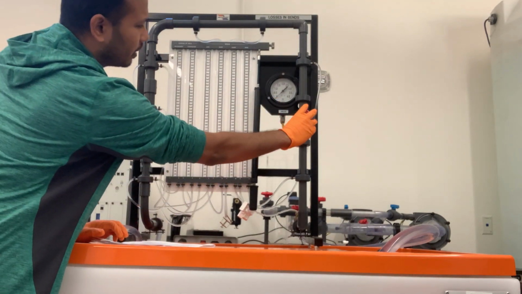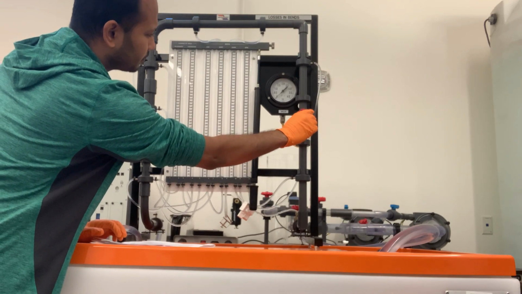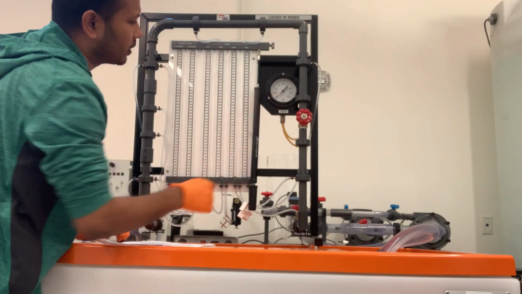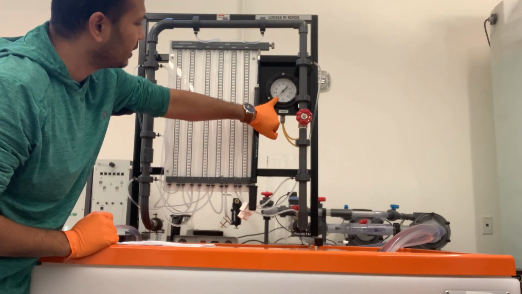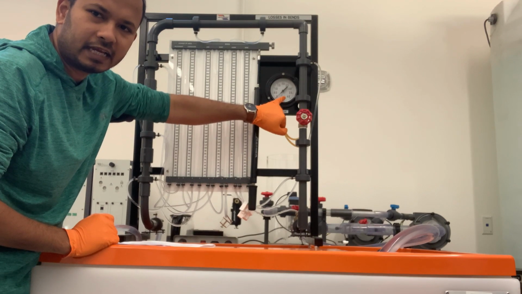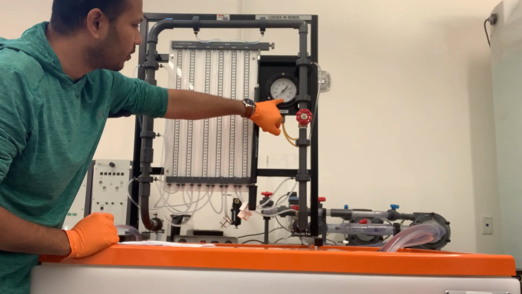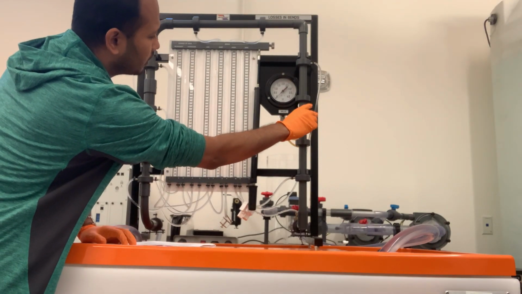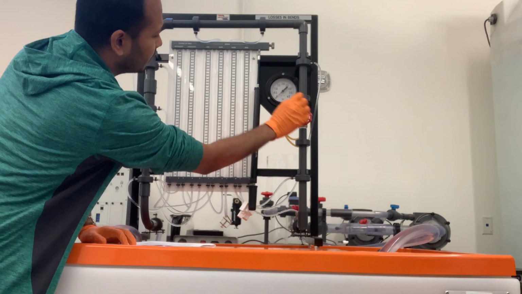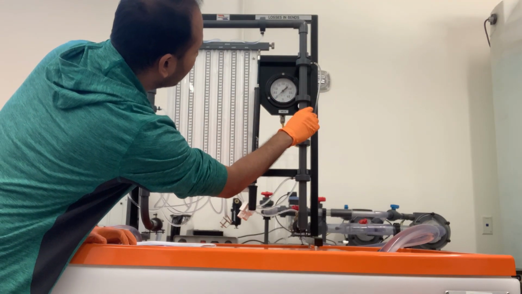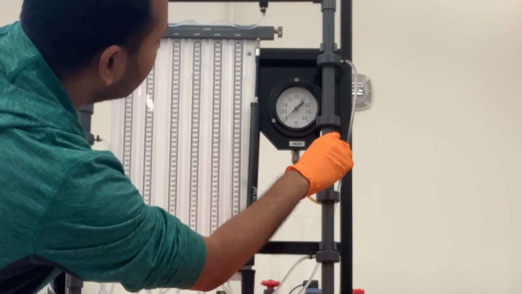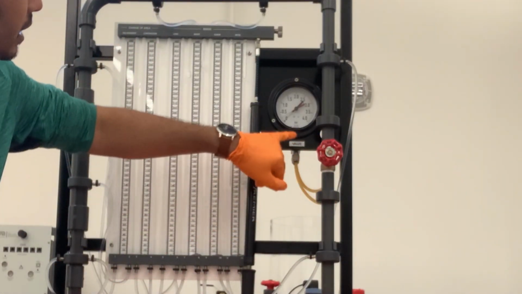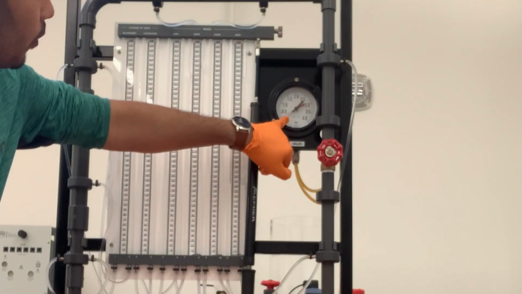What we have to do is close the valve to get some reading. So our target could be... These are in bar, so we have to take the data in bar and later convert it into meter water head. So I keep closing the valve so that I can get a fixed reading over here. So for example, maybe 0.2. At this position, the valve is closed and I have a reading of 0.2.